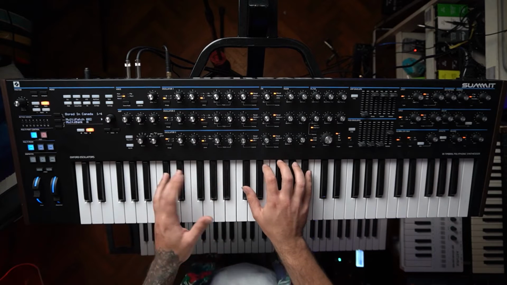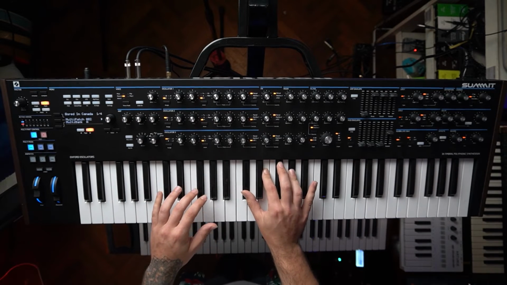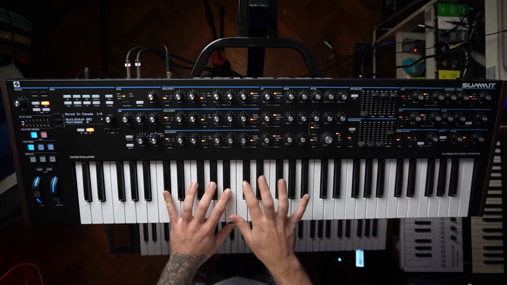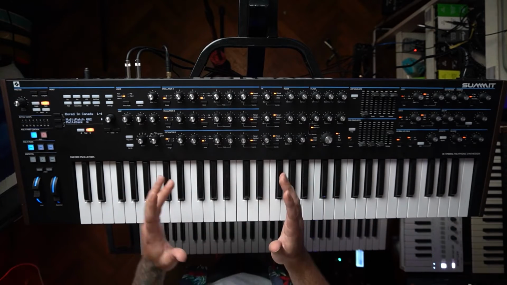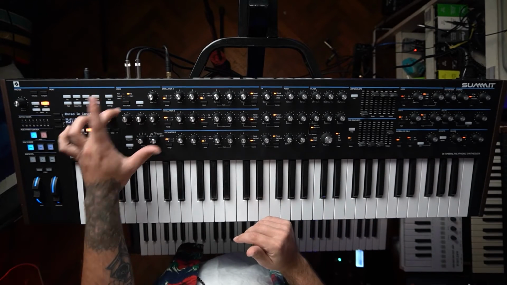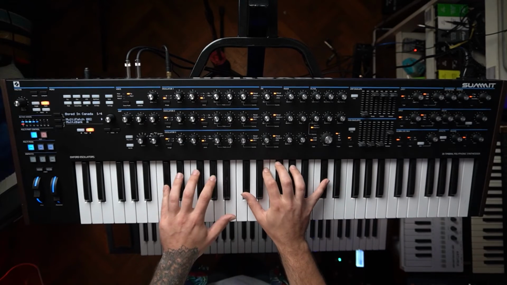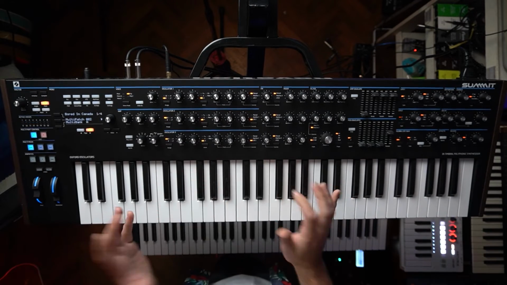And what's happening here is that we cannot do a chord because it's sounding in mono mode. So we can change that to poly, and now we can do chords, which is great.